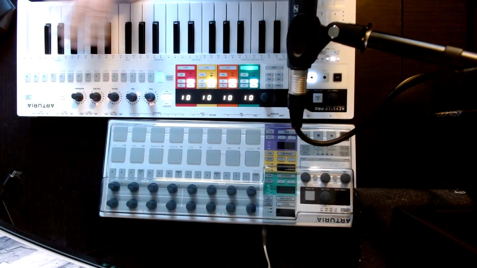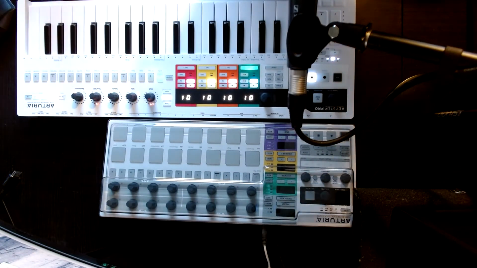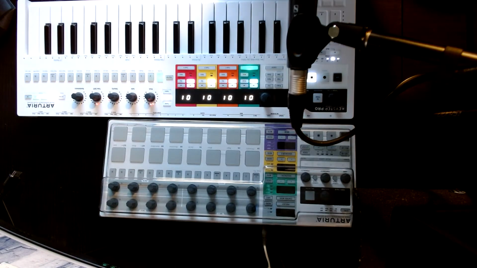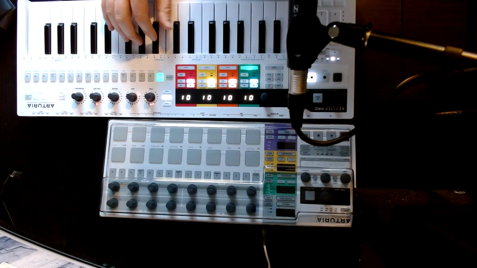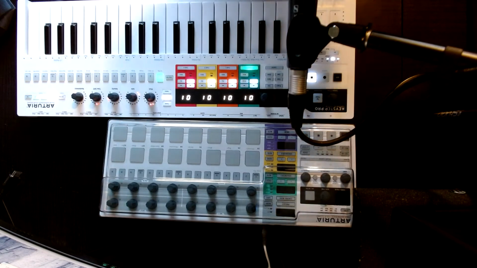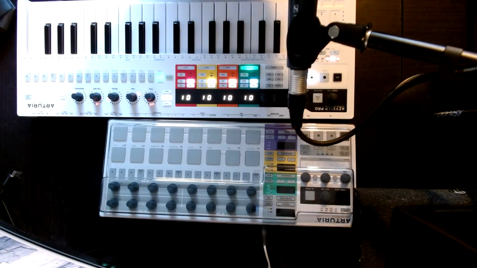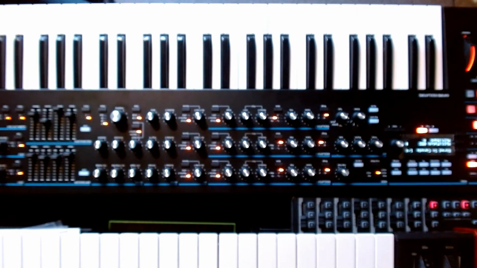So on the Arturia Keystep, I've got, in Ableton, I've loaded a thing from Roli Studio Player. It's actually an Equator 2 sound called Whirly Trying to Find a Way Home, and it sounds like this. Really nice sound.